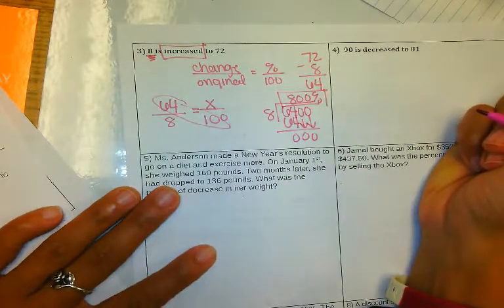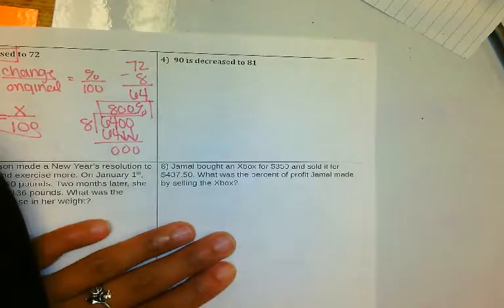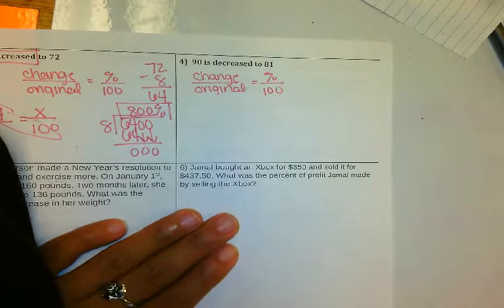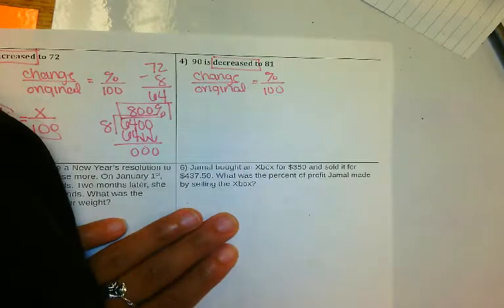Okay? All right, on number 4, pause the video and see if you can do it. All right, hopefully you were able to put that formula down. So it's change over original equals percent over 100. Remember that for change, we have a decrease. So that's my keyword, that something is changing. So we have to subtract. So go ahead and see if you can finish the proportion. Pause the video.